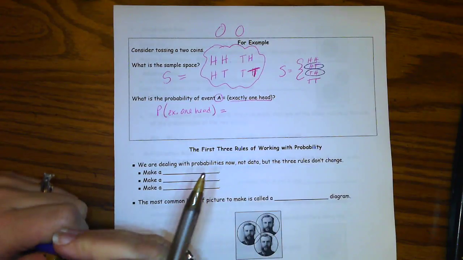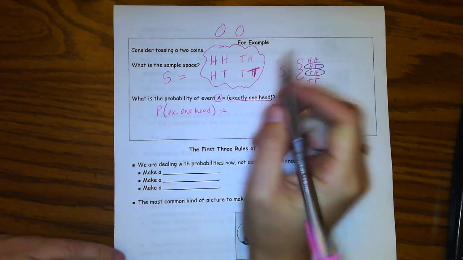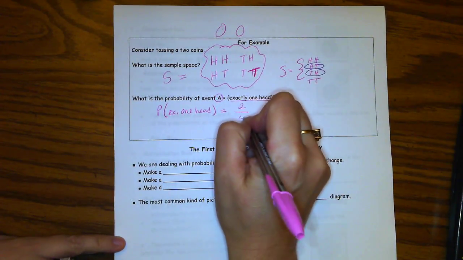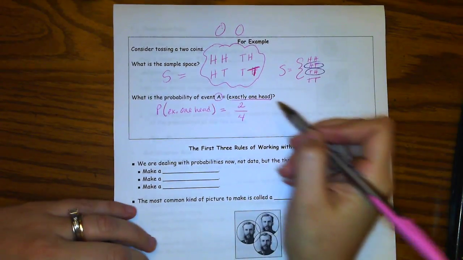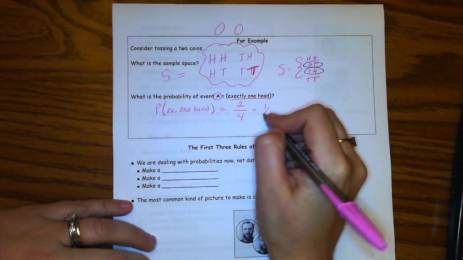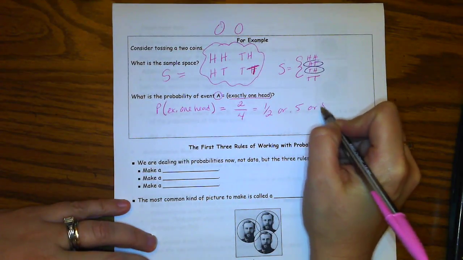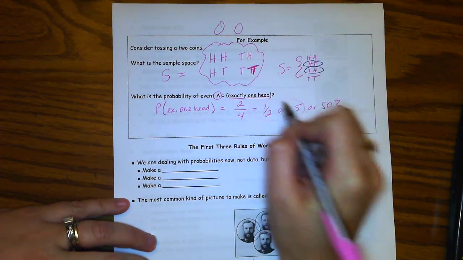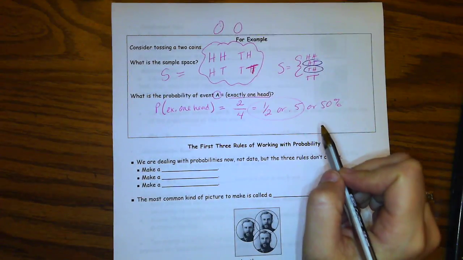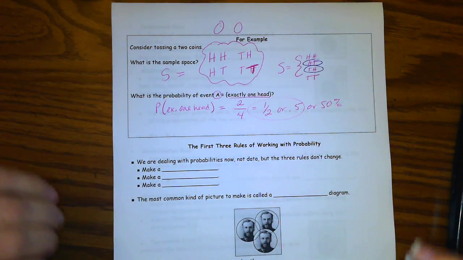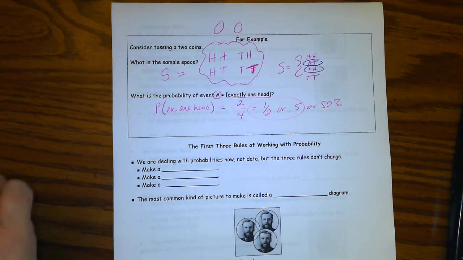We should notice that there are 2 outcomes that have exactly 1 head out of 4 total. So the probability of this event is 1/2. And you could write it 1/2, or 0.5, or 50%. We tend to do decimals and fractions a little bit more than percentages, but it is still legit to call it a percent. All right, moving on.